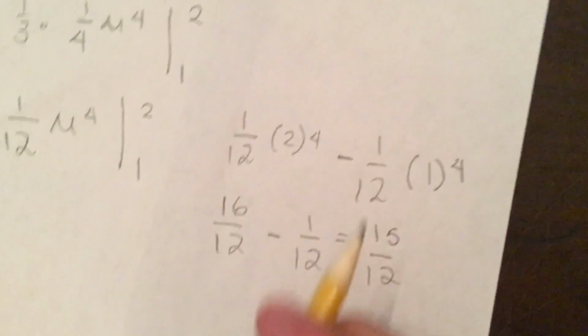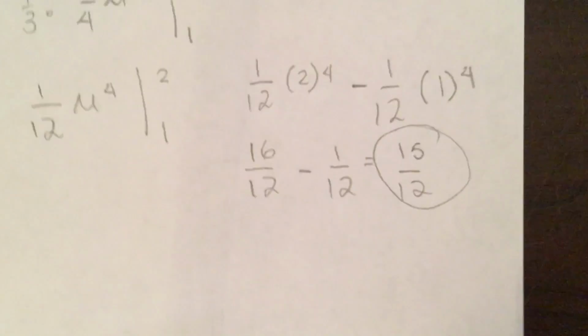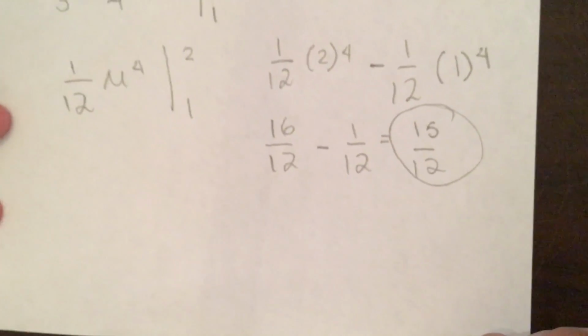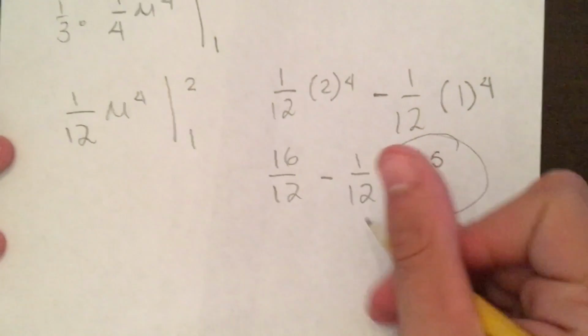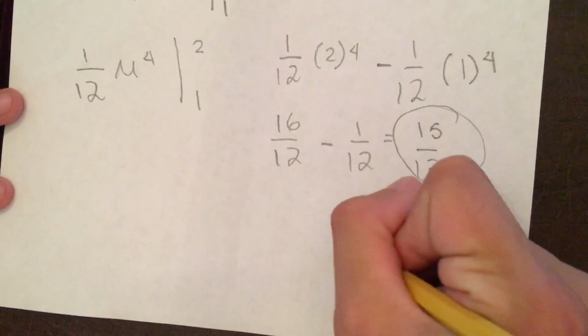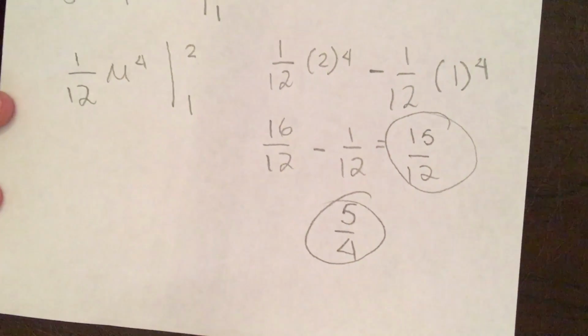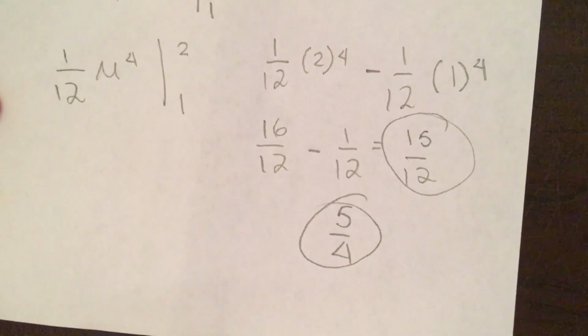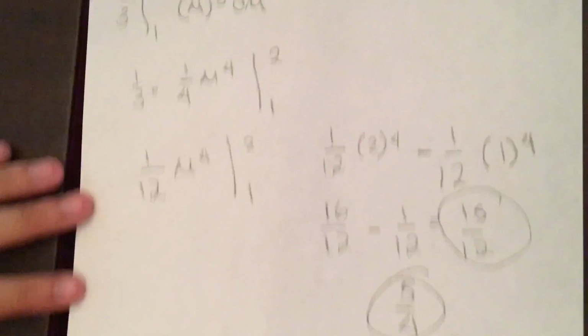15 over 12. Yeah, you circled something, but I don't think that's fully simplified. Oh yeah, you're right. 5 over 4. Yeah, because 3 goes into both. 3 goes into 15 5 times. 3 goes into 12 4 times. Nice work, Ellis.